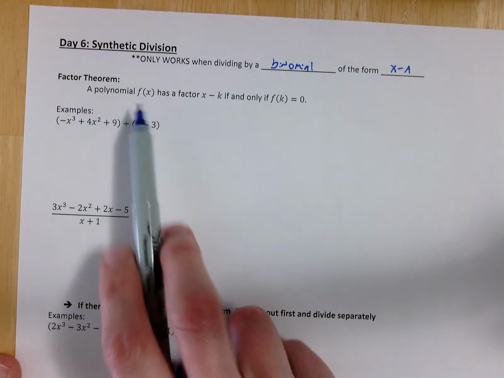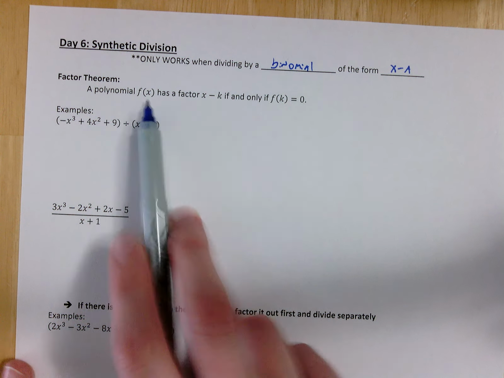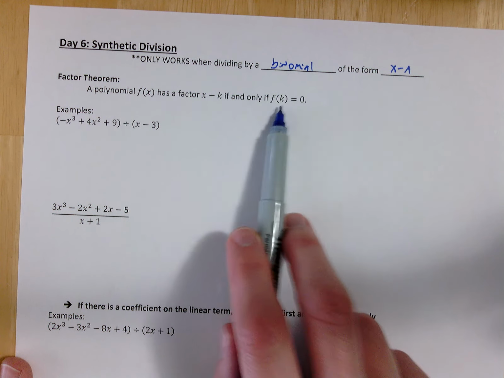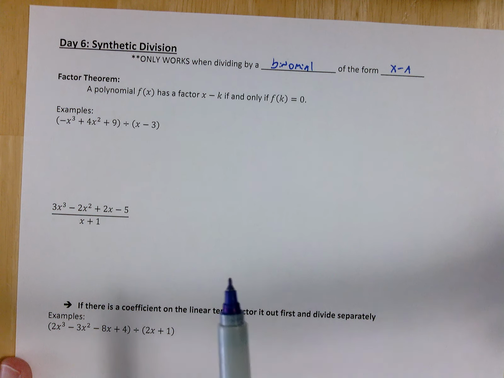Now, one extra thing that you should be aware of is there is something called the factor theorem, okay, which says that a polynomial f of x has a factor x minus k if and only if f of k equals 0. What the heck does that mean? Okay, it means that when you solve a polynomial, right, you get whatever your solution is, that when you plug that number back into the polynomial, you should get 0 as an answer.